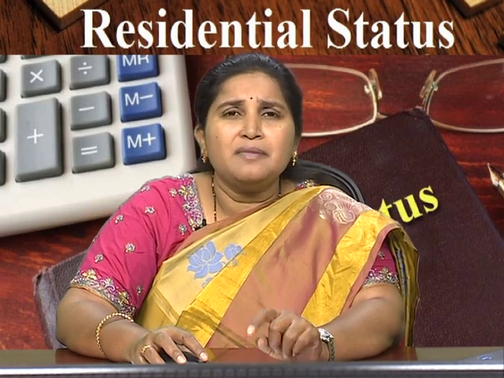Even if the individual is satisfying only one basic condition, he will be called resident and ordinarily resident, because only one basic condition is enough, but they have to satisfy both additional conditions. For example, if the resident is satisfying both basic conditions but only one additional condition, in that case they will be called the second one, that is resident but not ordinarily resident.